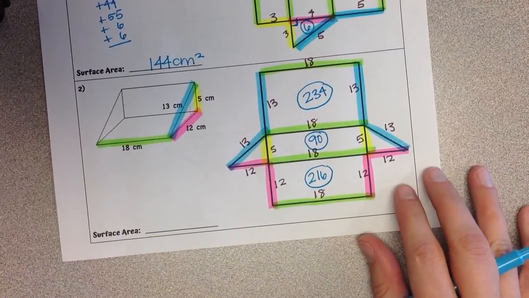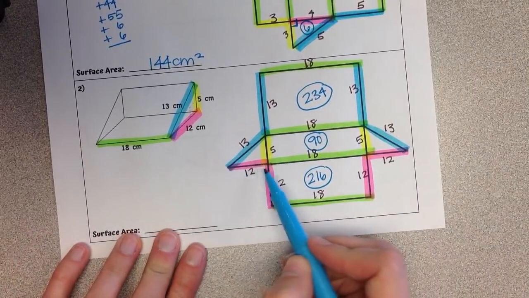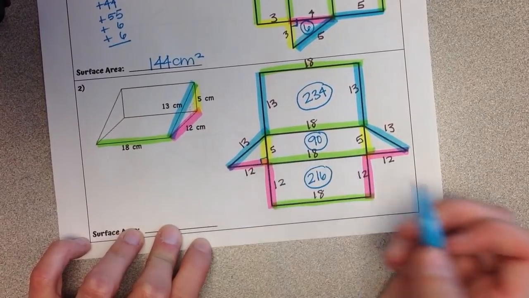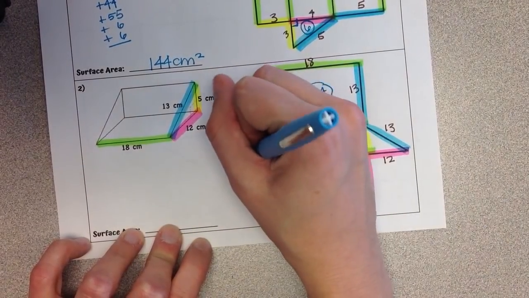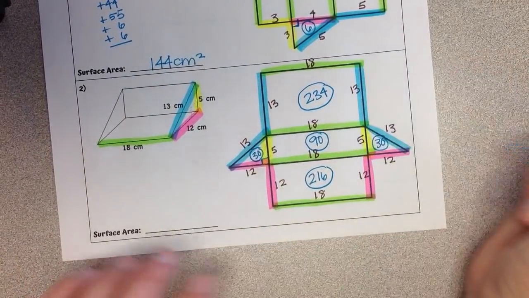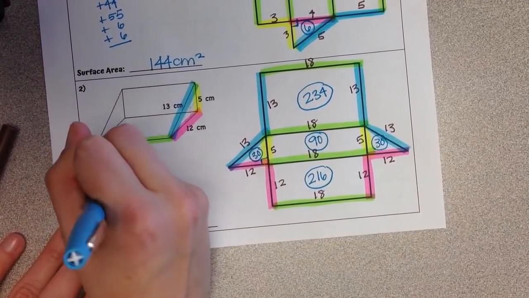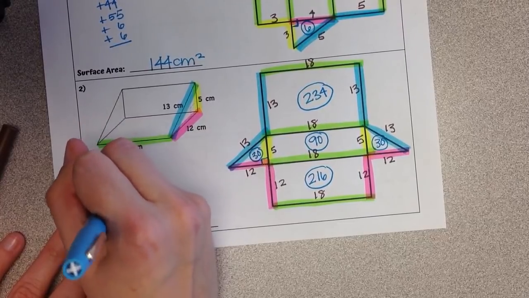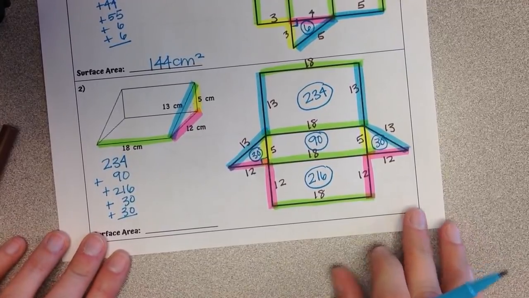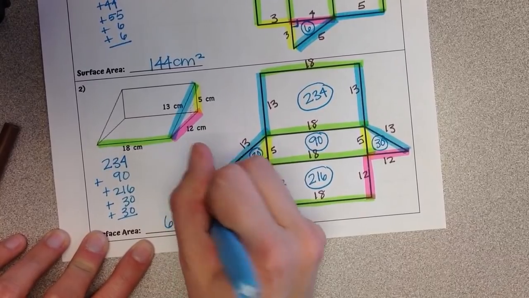Then our triangles, don't forget that it's base times height divided by 2. So our base is 12, our height is 5. Again, it should be the 2 smaller sides of the triangle. 12 times 5 is 60, divided by 2 is 30. If my left base is 30, my right base should be 30. So let's go ahead and add it. We've got 234 plus 90 plus 216 plus our first base of 30 and our second base of 30. If we add those all up, we should get a total of 600 centimeters squared.